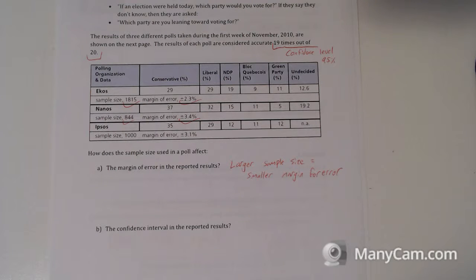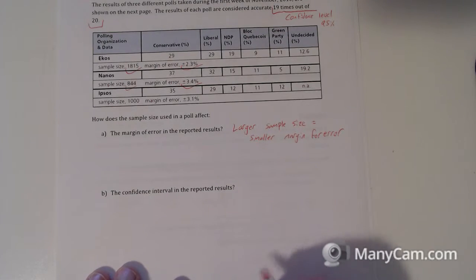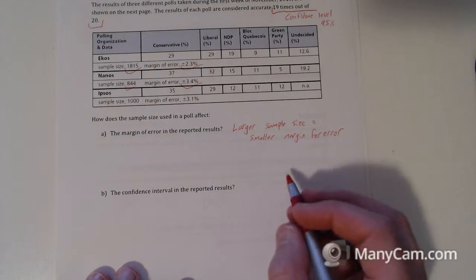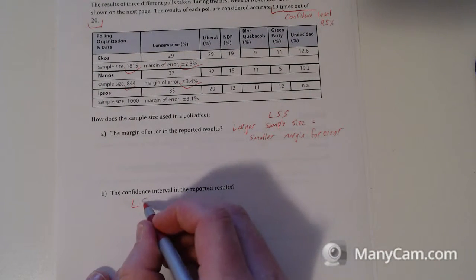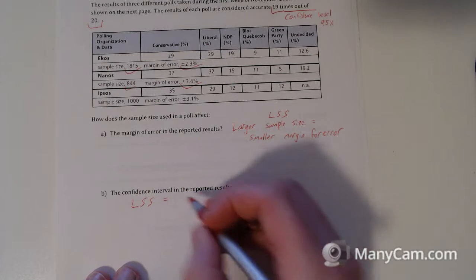How does the sample size affect the confidence interval? Well, the confidence interval is going to shrink then. So larger sample size, we'll call that LSS, equals smaller interval.